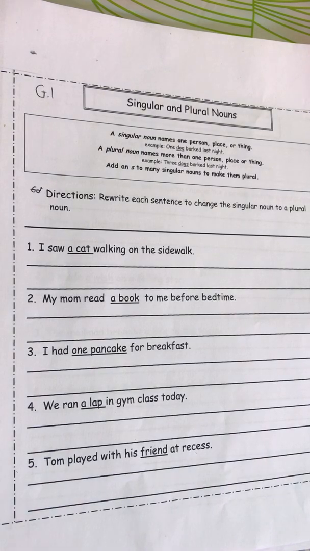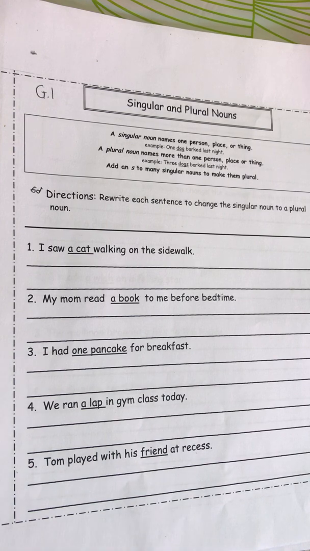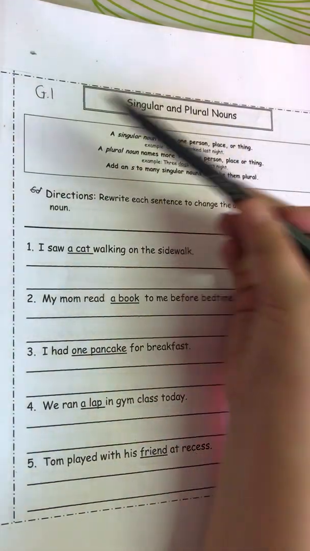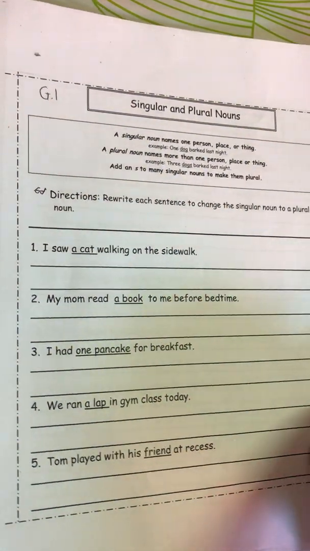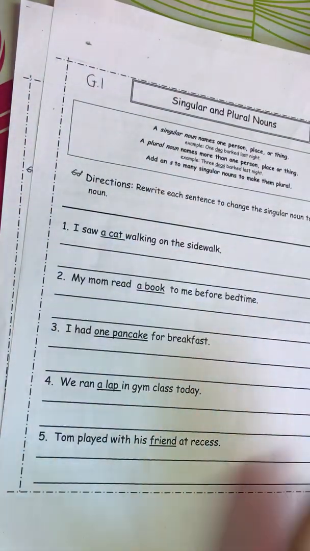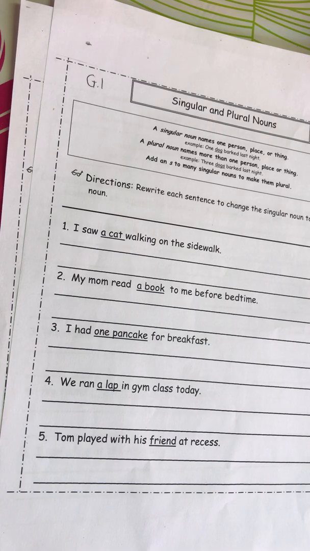Our first subject for today is grammar. Okay, in the guidelines it says worksheet G1. So here we have G1 and G2. There we have G2. So get those two worksheets out in front of you, please.